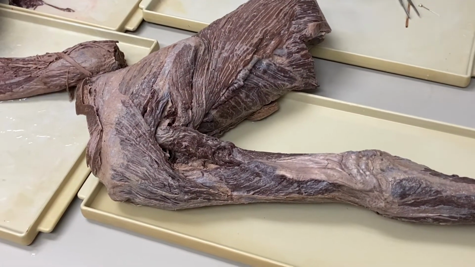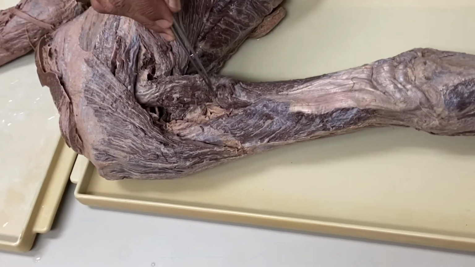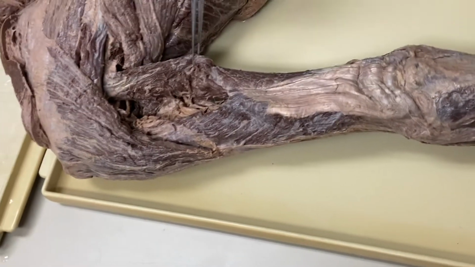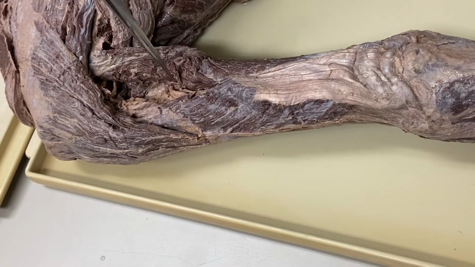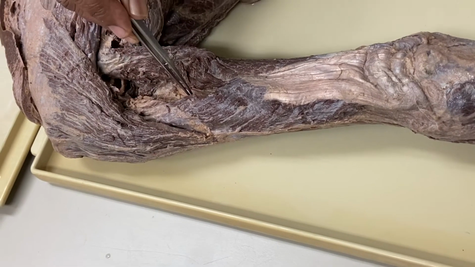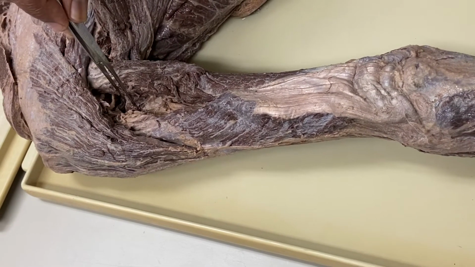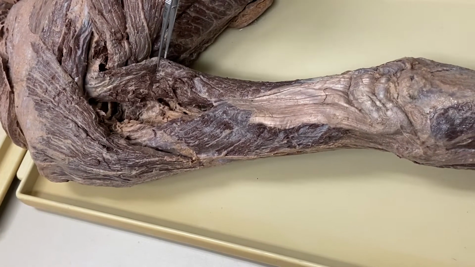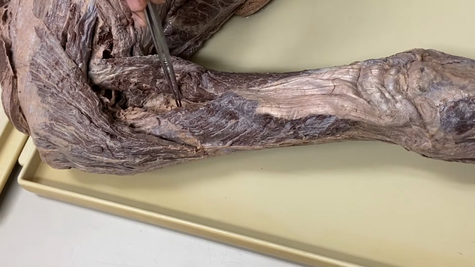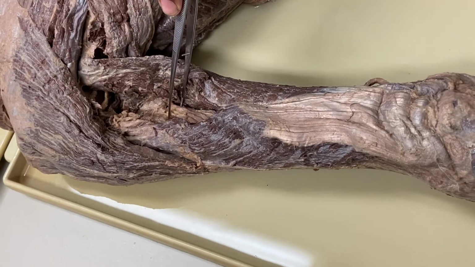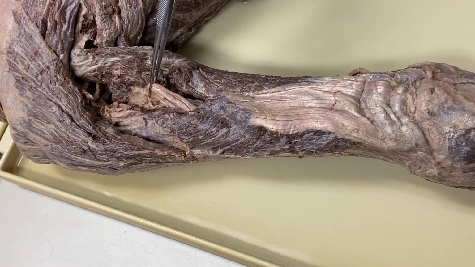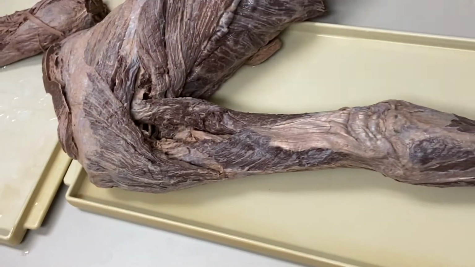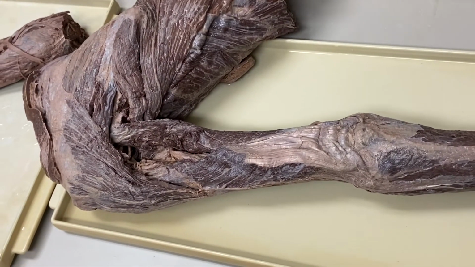I may not ask, but the lower triangular space. This is the lower triangular space, bounded medially by the long head of the triceps, laterally by the radial groove or shaft of the humerus, above by the teres major. What does it contain? Radial nerve and profunda brachii vessels. Is it clear? So that is the lower triangular space.